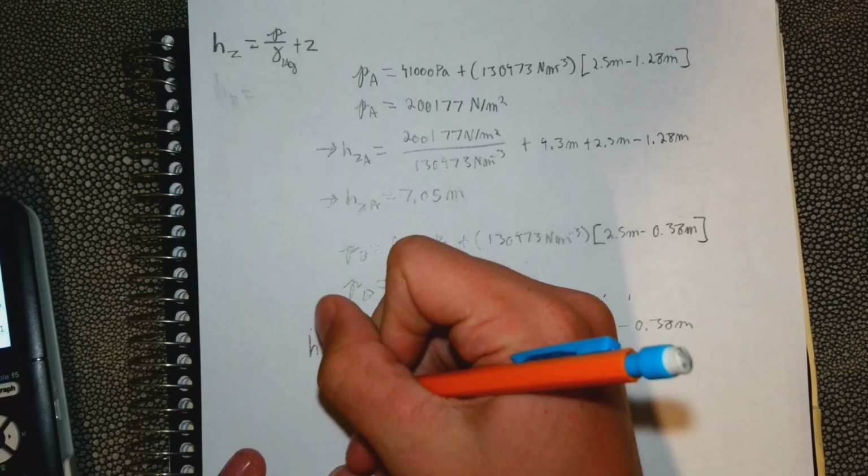Okay, last problem on the test. It says a rectangular gate with a width of 0.8 meters is underwater with the parameters as shown. What force F directed straight upwards is required to open the gate? Neglect the weight of the gate.